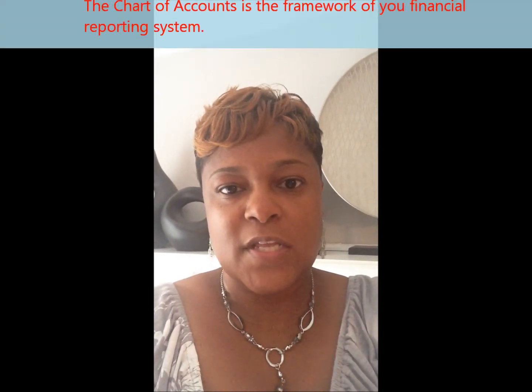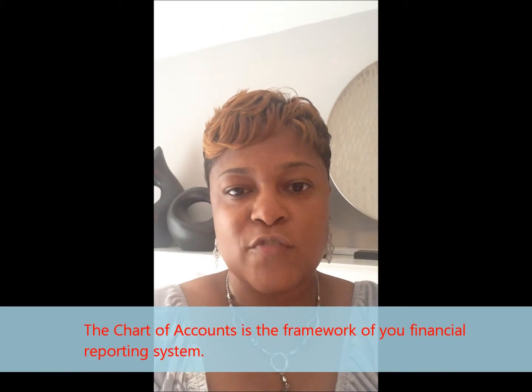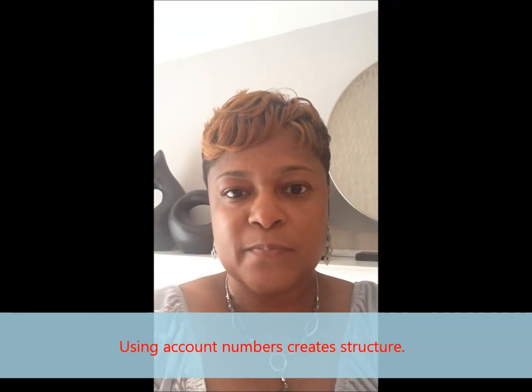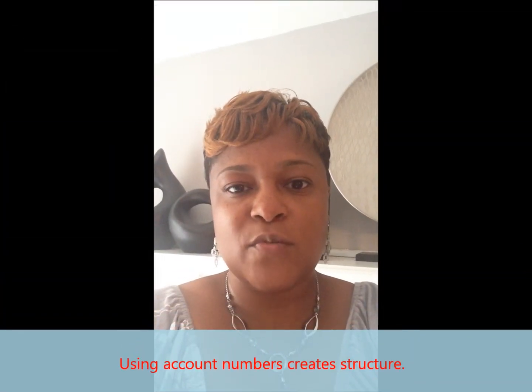The chart of accounts is the framework of your financial reporting system in your business. It's sort of like a legend that tells you how each and every transaction in your business should be recorded and accounted for. When you use account numbers, you create structure in your financial reporting system. And this structure is based on the 5 main accounting categories, and each category is different based on certain criteria of that category. And those 5 categories are assets, liabilities, equity, income, and expenses.